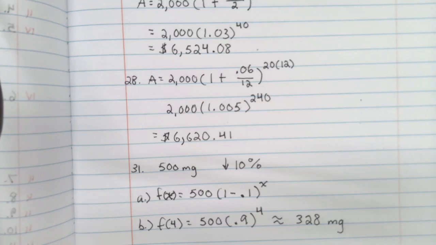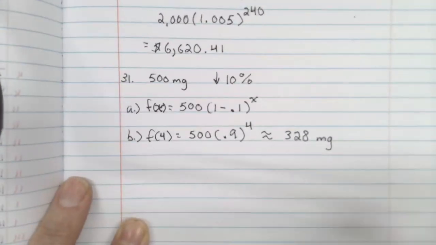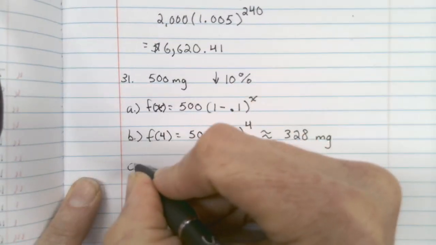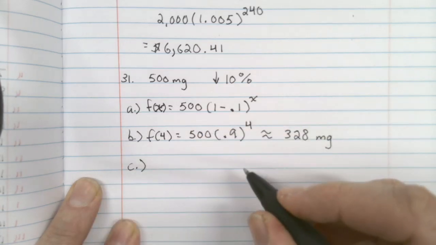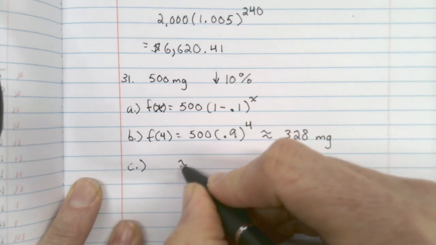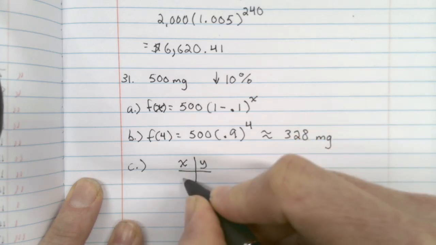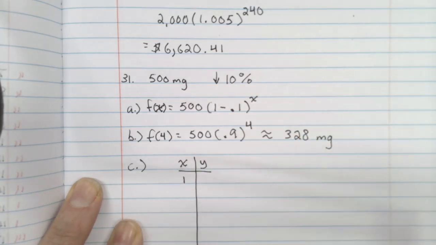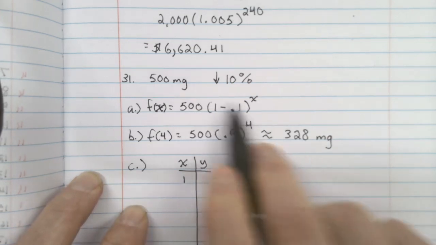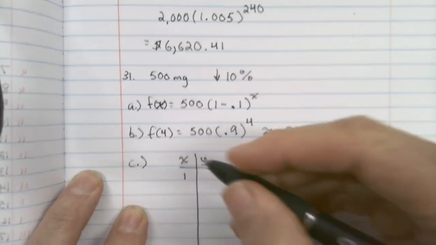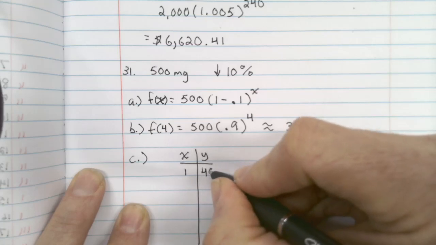Now part C for 31 is graph the function showing the amount of medication in the patient's body for the first 8 hours. I am not going to actually draw the graph, but I could show you a table real quick because I think you all know how to plot points. But all you'd have to do is say, here's my x, here's my y, and you would start at 1, and then you'd plug stuff into this equation right here, right? And if you did that, 1 would give you about 450.